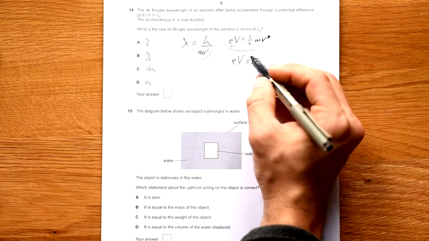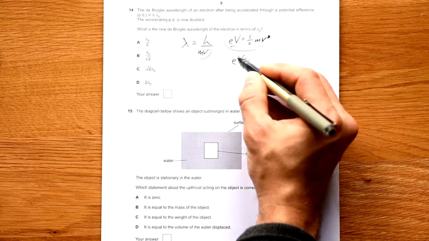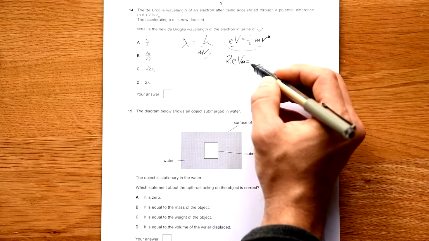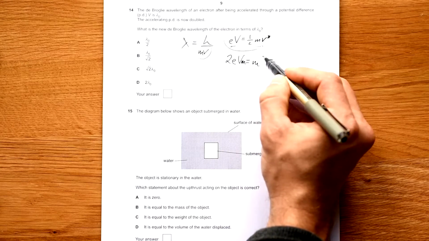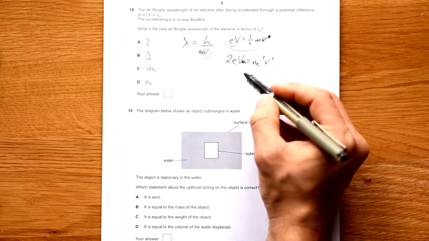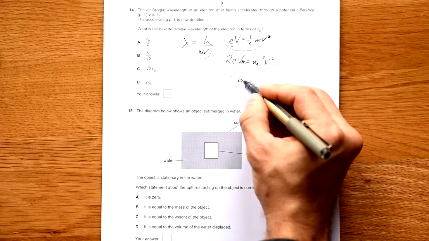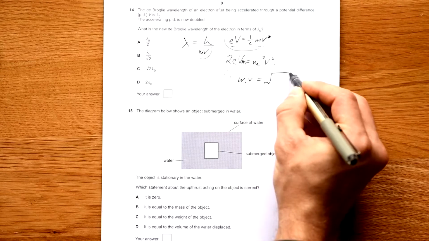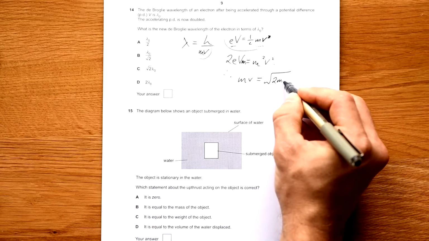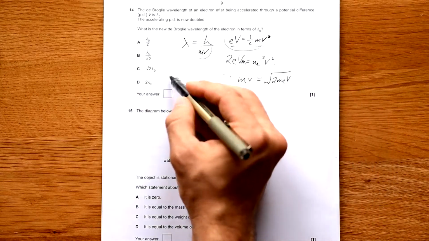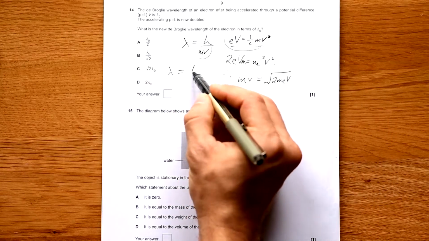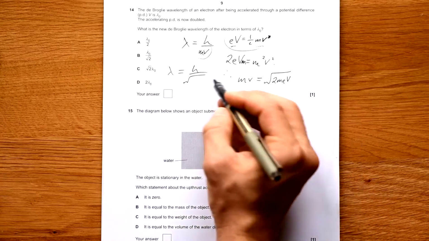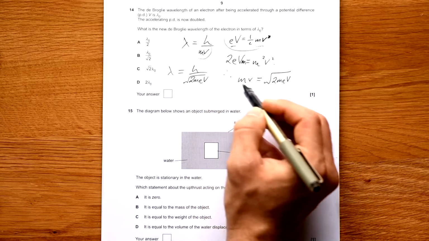If I take the half over to the other side and I multiply the whole thing by m, I end up with 2eVm equals m squared v squared. So therefore mv, that's the momentum, is going to be equal to the square root of 2meV. So I can pop that back in here. Lambda equals h over root 2meV.